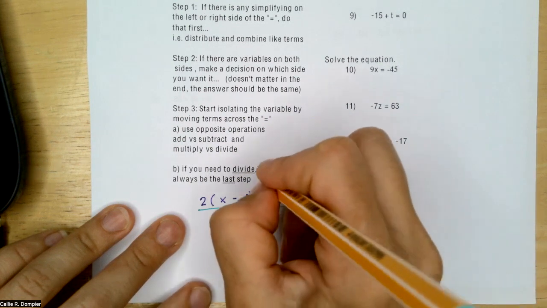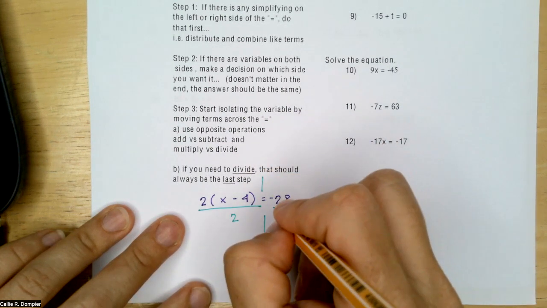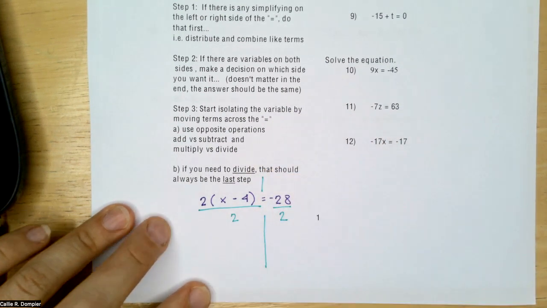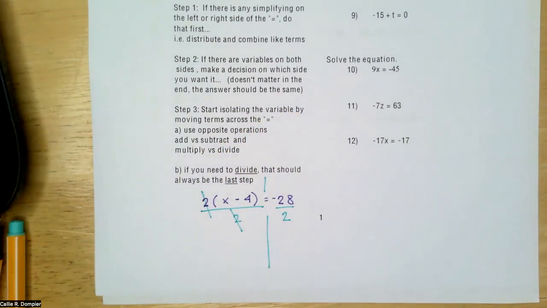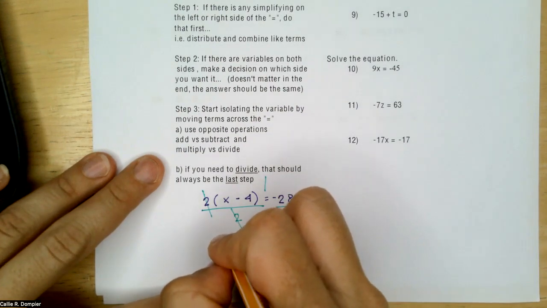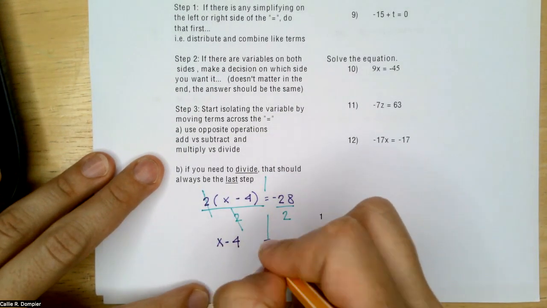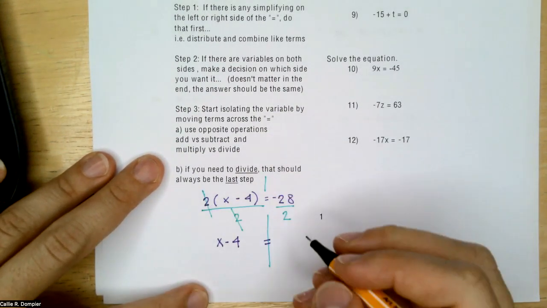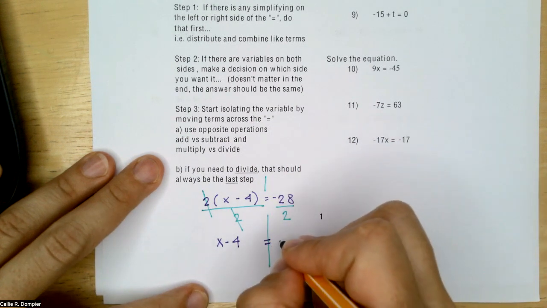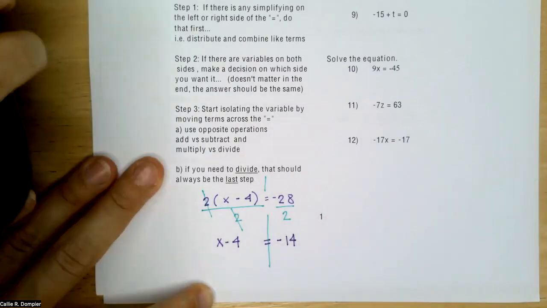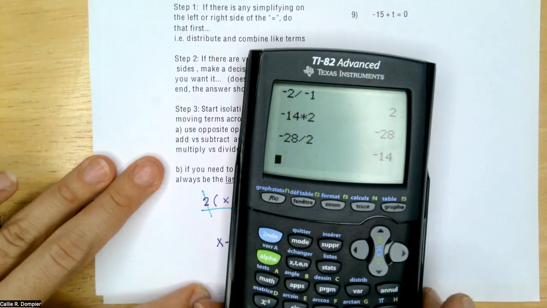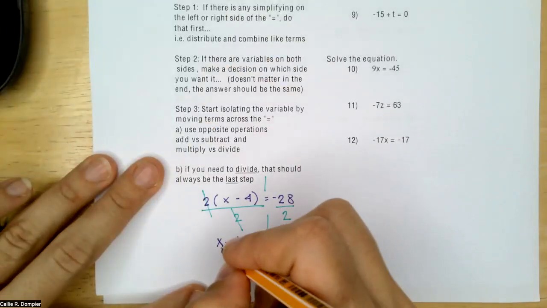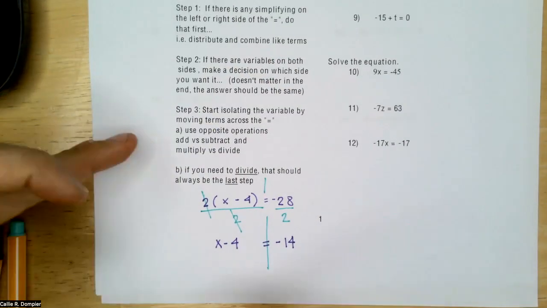Anything you do to this side of the equal sign, you need to do to the other side. So we're going to take negative 28 and divide it by 2. That just cancels. Okay, that's what we wanted to do. So now we just have x minus 4. You can keep the parentheses or not because the parentheses were for the 2. Negative 28 divided by 2, I think we know that's negative 14, right? Negative 28 divided by 2 is negative 14. x minus 4 equals negative 14.